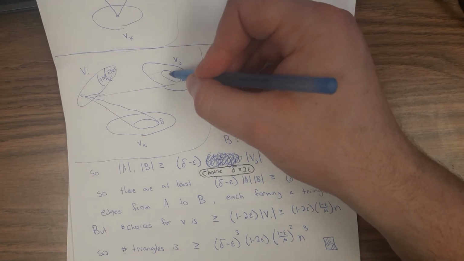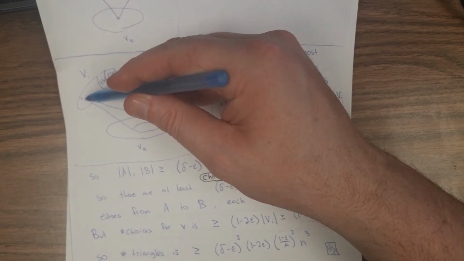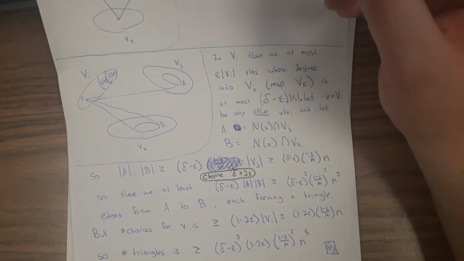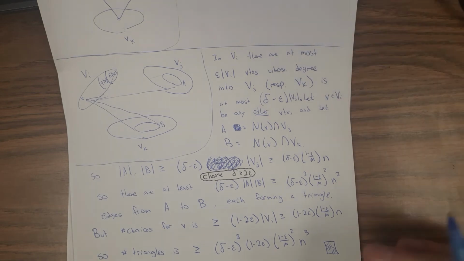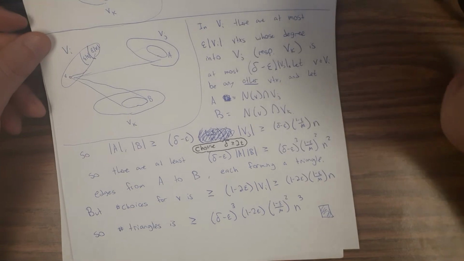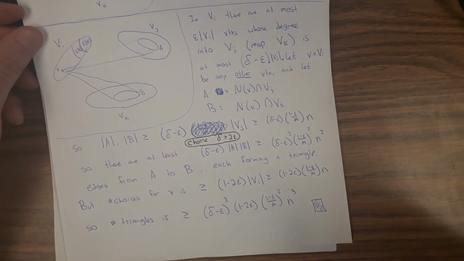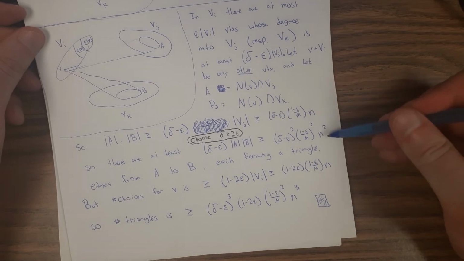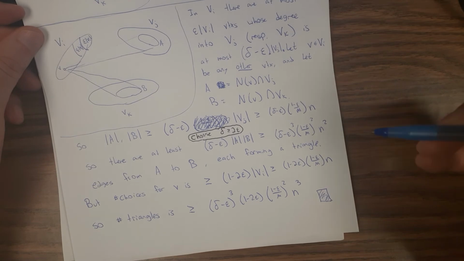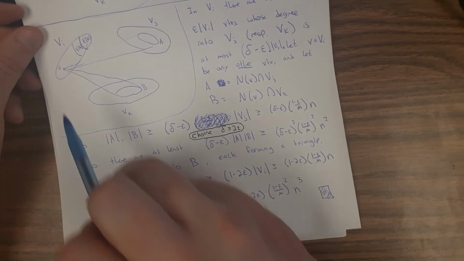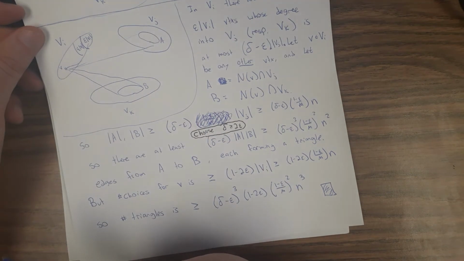And each one of those forms a triangle with V, right? But now, remember, okay, let me take a step back here. We're not done yet because we're counting triangles, but I want a cubic number. And so far, I just got a quadratic number. But now, basically, I just have to say that I have a lot of choices for V. This was all just for a single fixed V here.